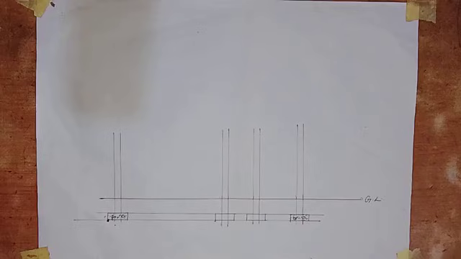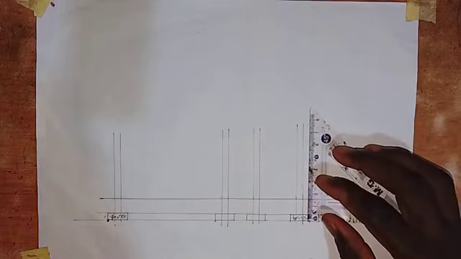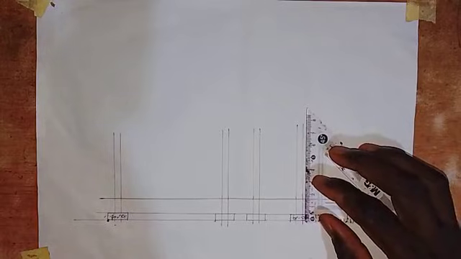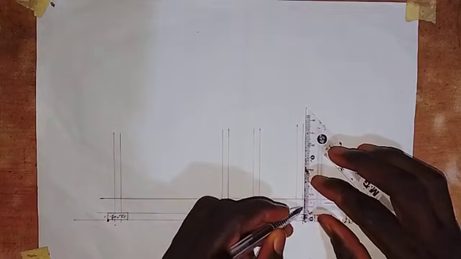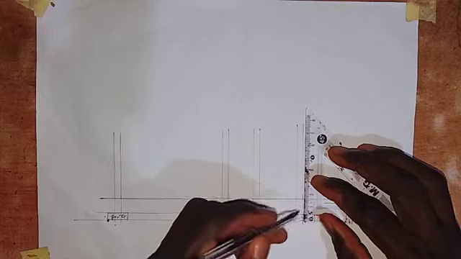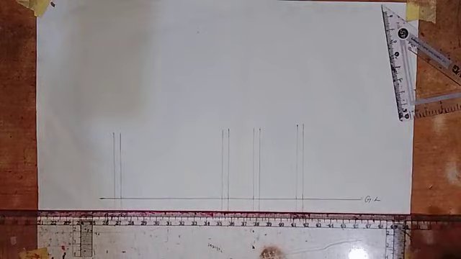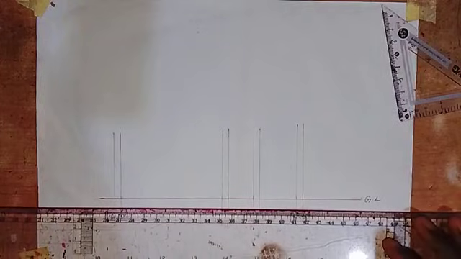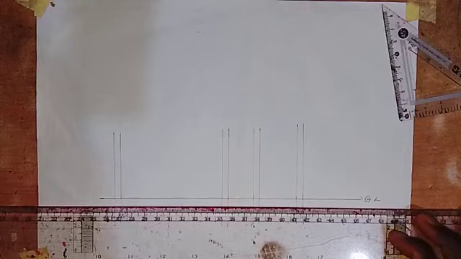So the thickness of the hardcore is 300. So 300 by 50, that will give us 6 millimeters. So from the ground level, take a measurement of 6 millimeters down, below the ground level. That is my own decision, as I said. This hard core doesn't pass through the walls. Okay, so we are going to draw it this way.